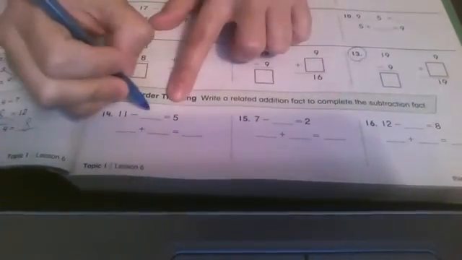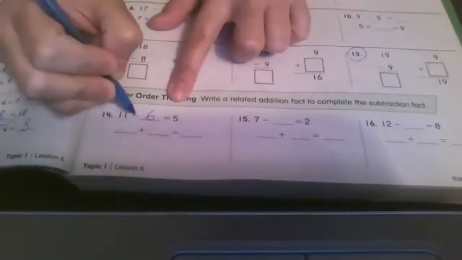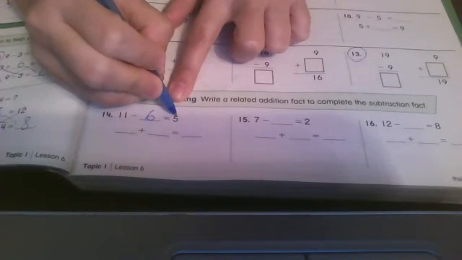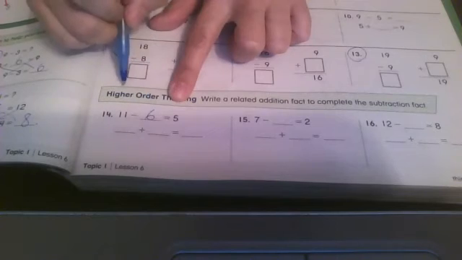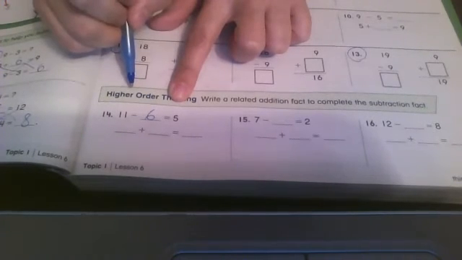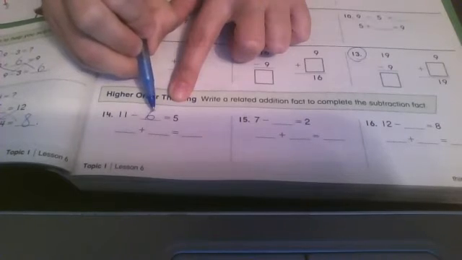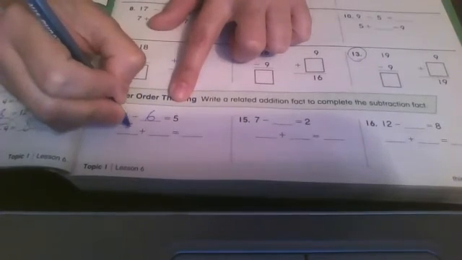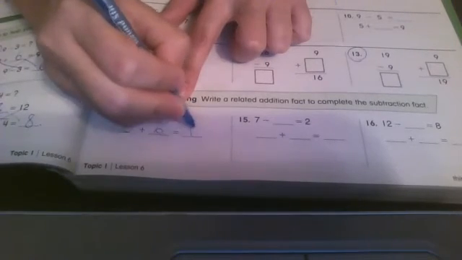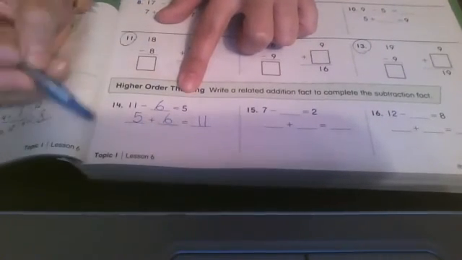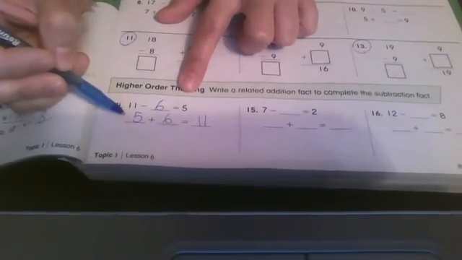Notice I had to skip 6 in order to get there, right? Okay, so we can fill that in here. 11 take away 6 equals 5. And if I know that, then I also know the related addition fact. What do you guys think? Yeah, my addends would be 5 plus 6 equals 11. Okay. Or there's one more correct answer here, guys.